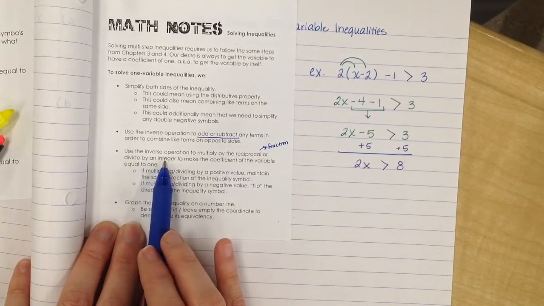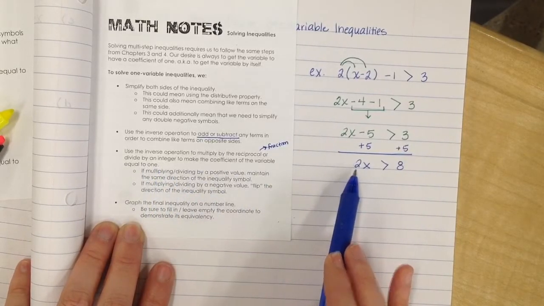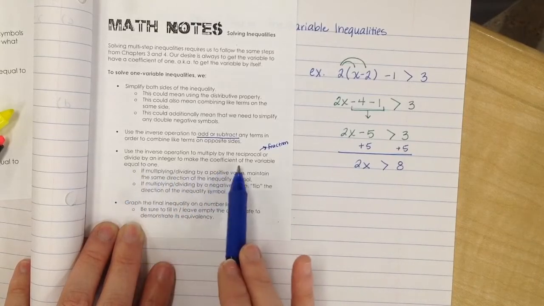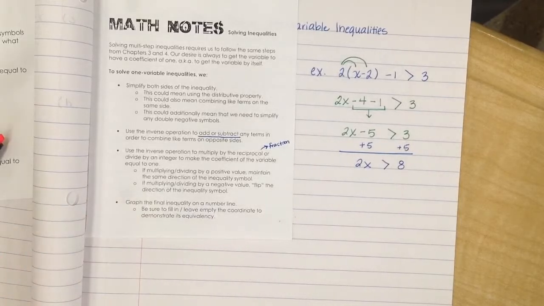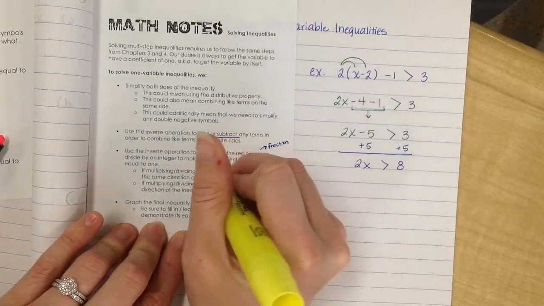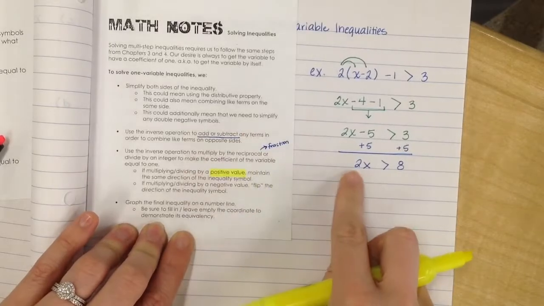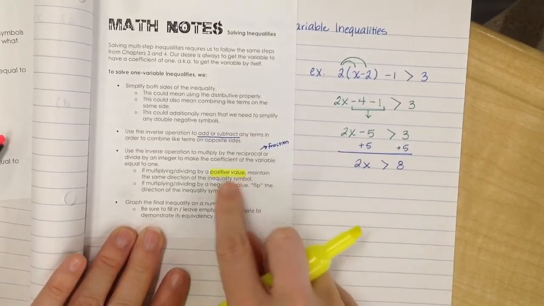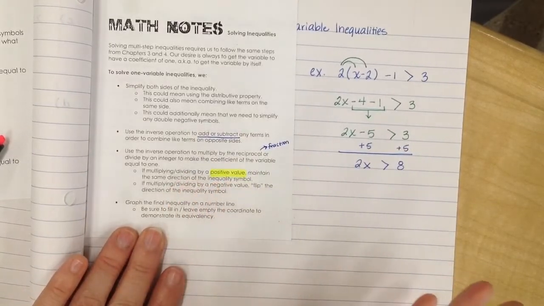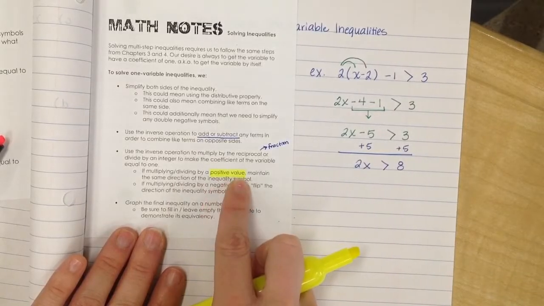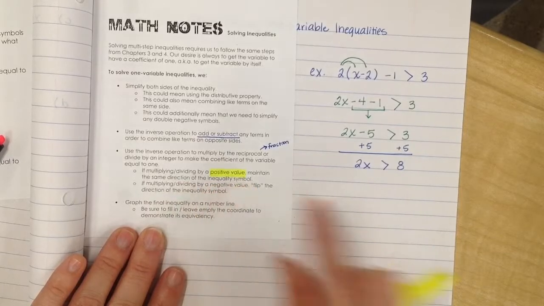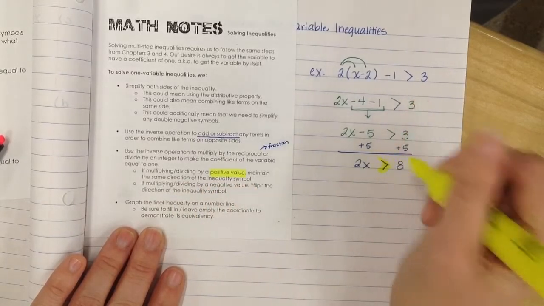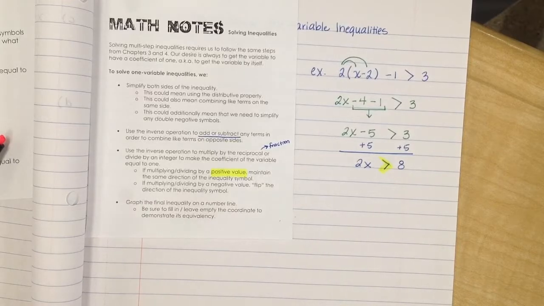Now, if we have an integer, like we have here, the number 2, we want to divide to make the coefficient equal to 1. Now, here's the tricky part though. If we're multiplying by a positive value, which we are in this case, ours is a positive 2. If we're multiplying or dividing, doesn't matter which, by a positive value, maintain the same direction of the inequality. So in our case, our inequality is going to keep opening up to the left, being a greater than symbol.